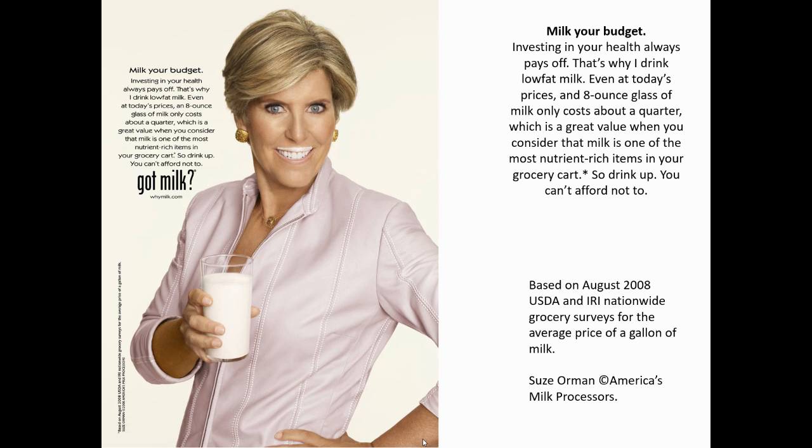So what are the logical appeals here? I'm given that an 8-ounce glass of milk only costs about a quarter. This was in whatever year it was. Milk is one of the most nutrient rich items in your grocery cart. We have some ethical appeals, appeals to character. Suze Orman is an expert on finances. So she's saying that milk is low cost and the benefits outweigh the cost.